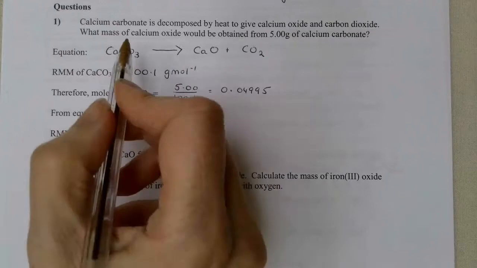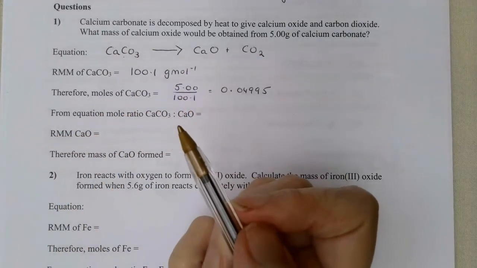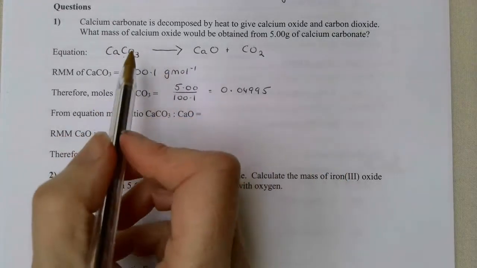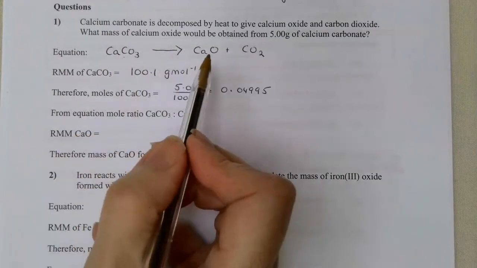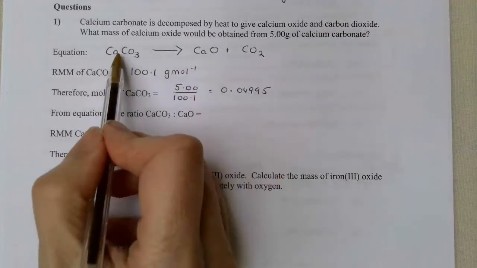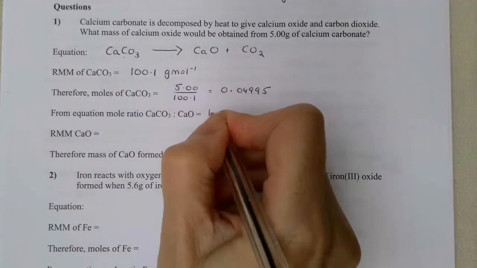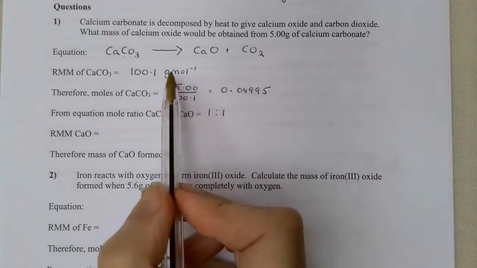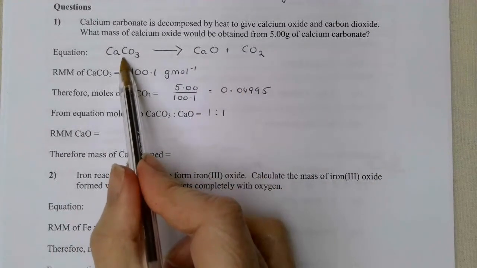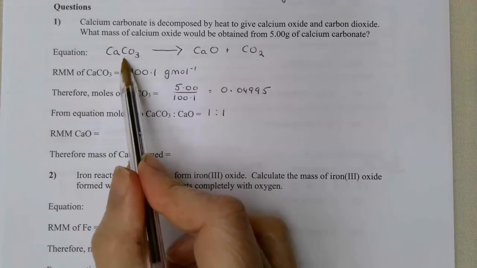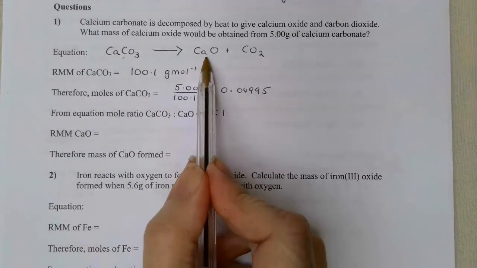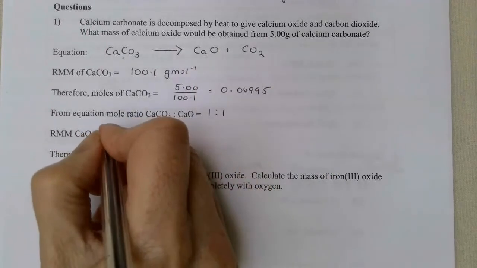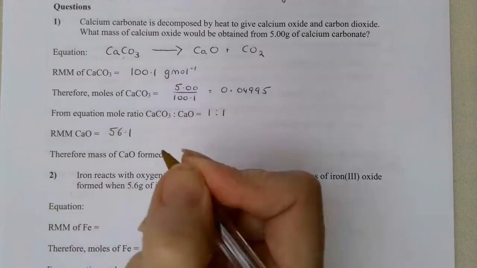The molar ratio, remember these equations are written in molar ratios. Well, the ratio between the calcium carbonate and the calcium oxide is 1:1. So if I thermally decompose 0.04995 moles of calcium carbonate, I will get the same number of moles of calcium oxide. Now the RMM of calcium oxide is 56.1.